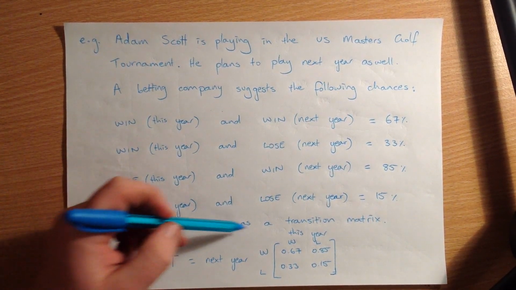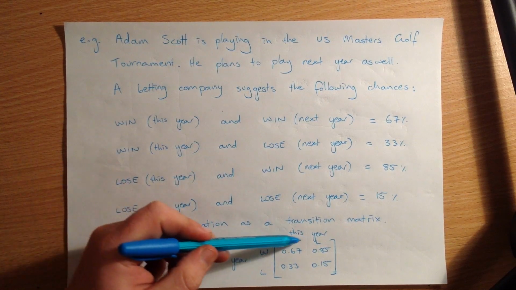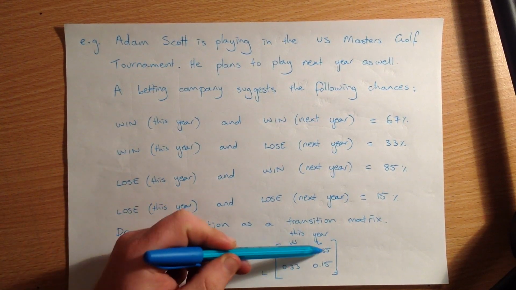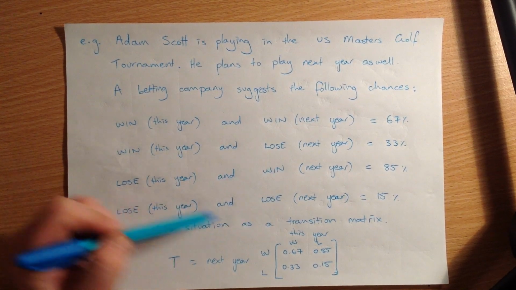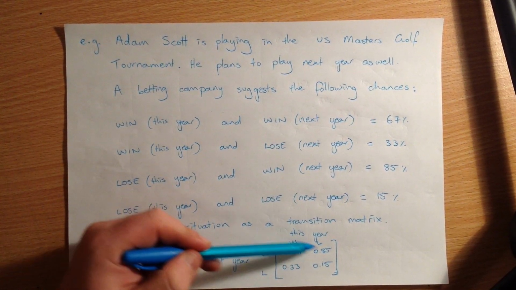So draw this situation as a transition matrix. So T equals, set up my this year, next year, set up my wins and losses, and there's my 4 different ones there. Often in practical situations like this, wins, loses, we'll get a 2 by 2 matrix.